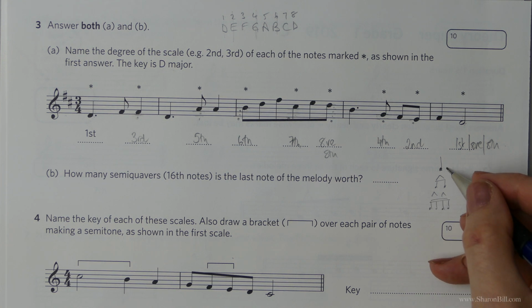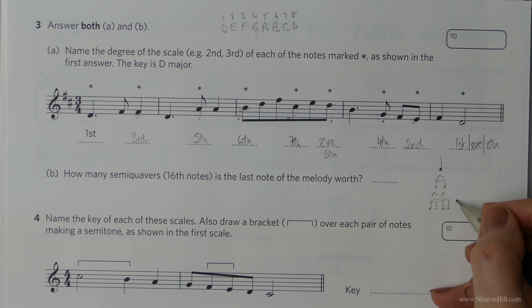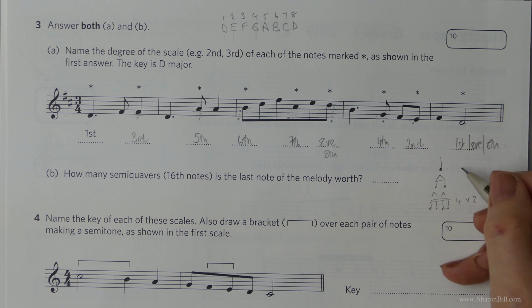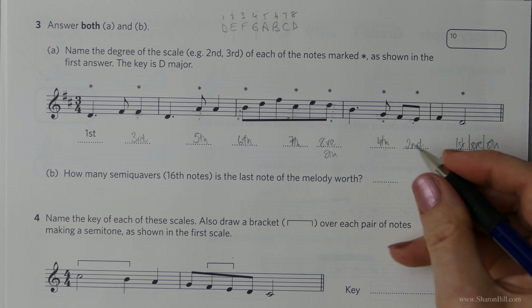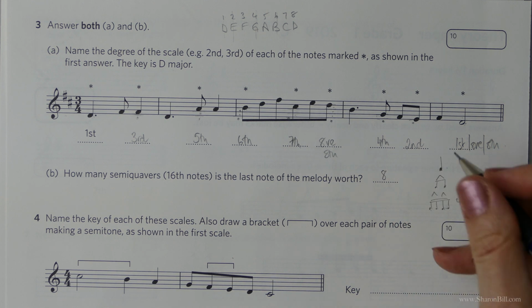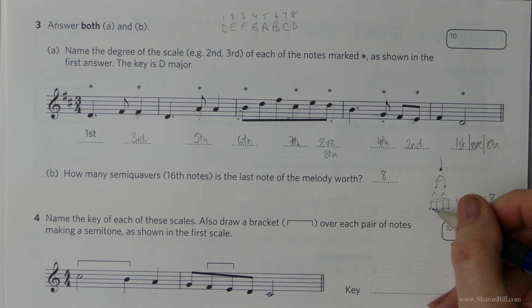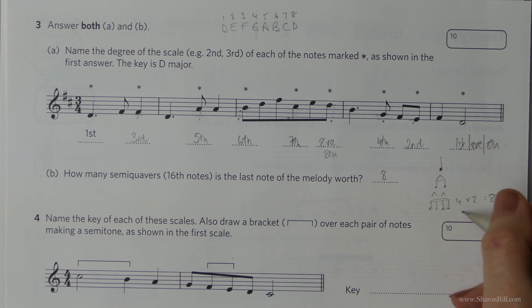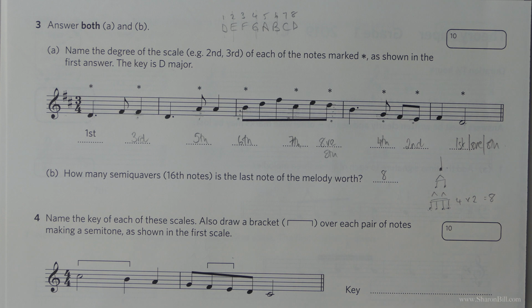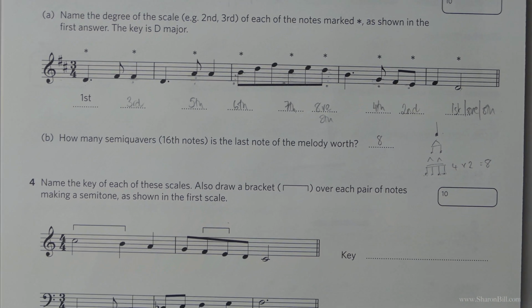So that's one beat, and so as much again, we have 4 semiquavers here, so 4 times 2, because a minim is worth 2 of these, equals 8. There we go. You could just do it the maths way. These are a quarter of a beat each. 4 quarters make 1, 8 quarters make 2 beats. And so let's press on to the next question.